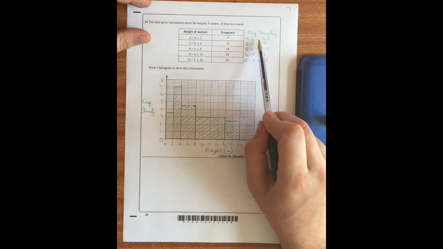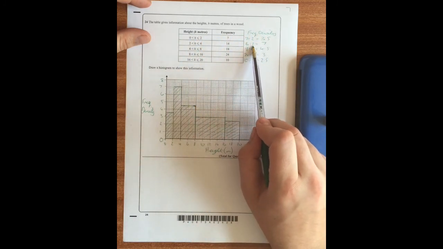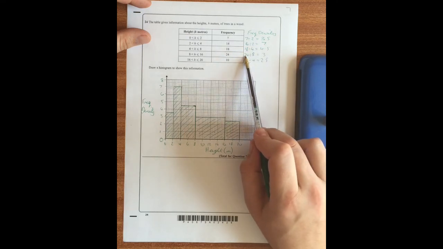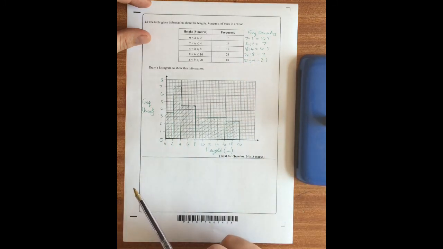So I've done 7 divided by 2 is 3.5 for the frequency density for the first group. 14 divided by 2 is 7. 18 divided by 4 is 4.5. 24 divided by 8 is 3. And 10 divided by 4 is 2.5.